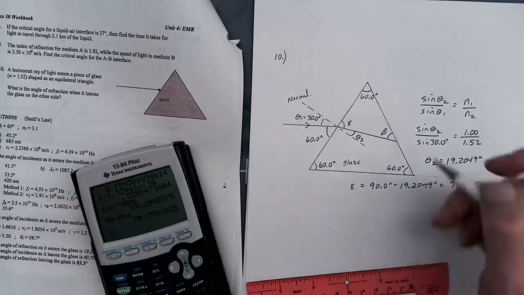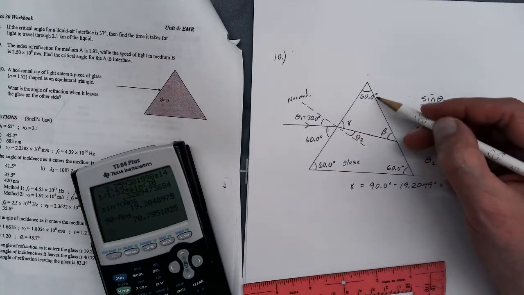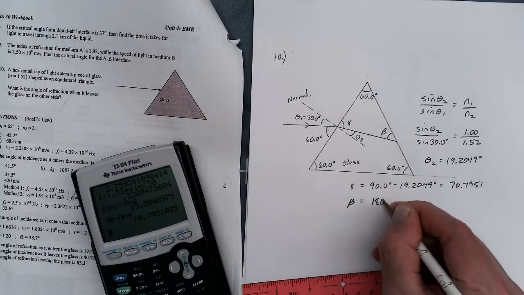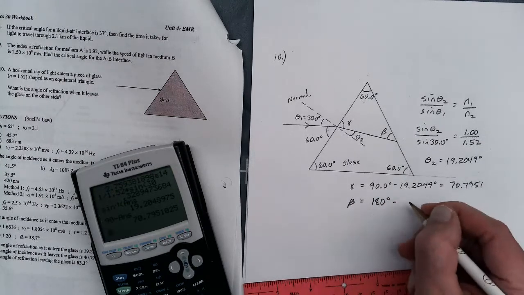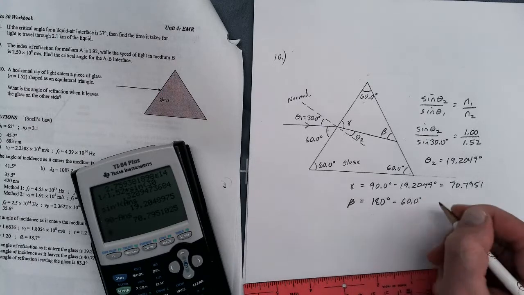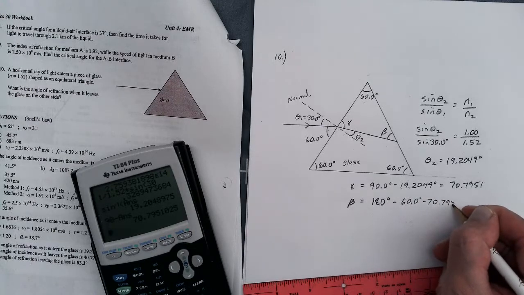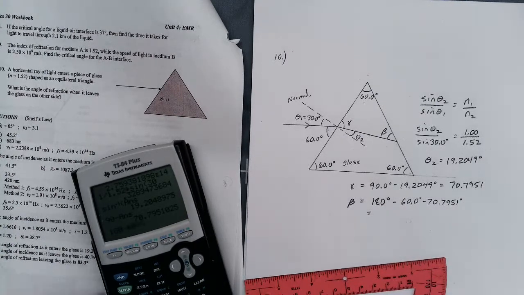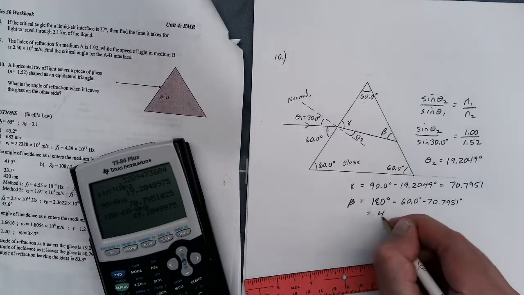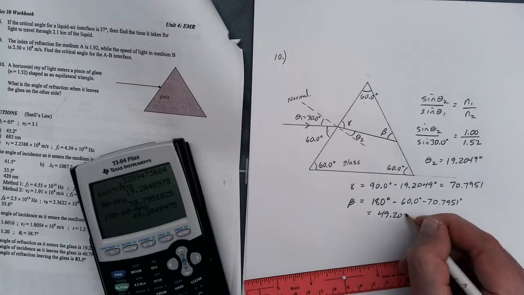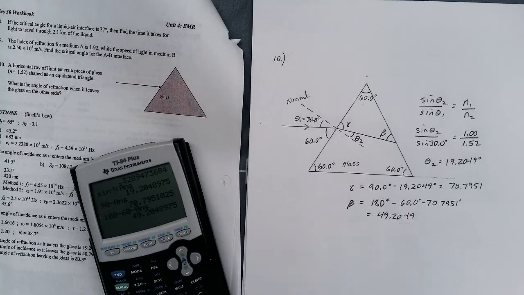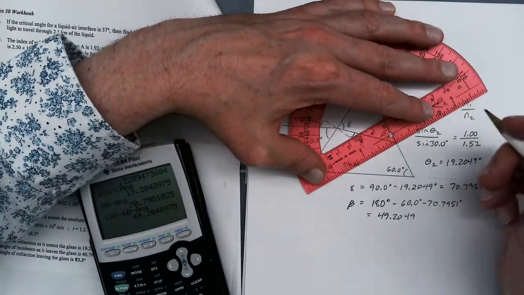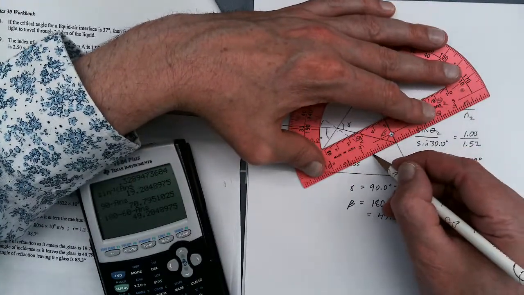Now we know that, of course, in this triangle right here, we have to have an angle sum of 180 degrees. So I can figure out what beta is now by taking 180 degrees, subtracting away the 60 from the top there, and the 70.7951. That gives 49.2049. Now I know I kind of wrote in the space where I wanted to get this problem wrapped up, but that's okay. I won't put too much more on there.